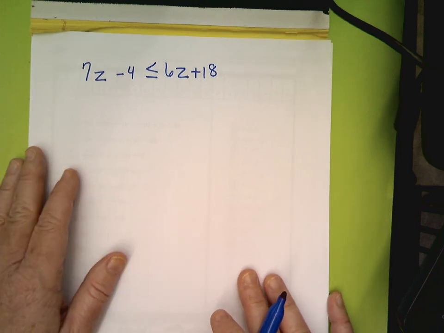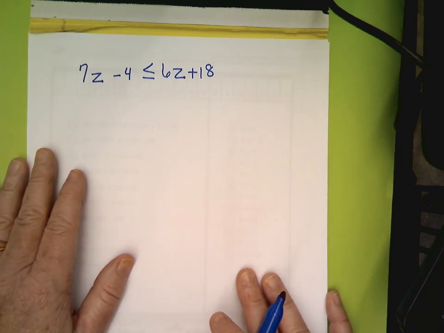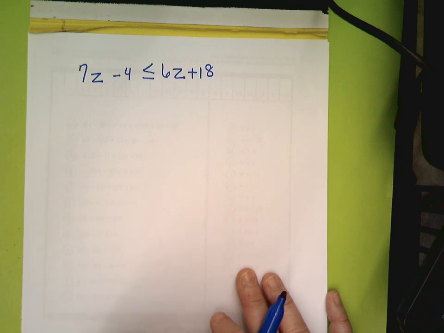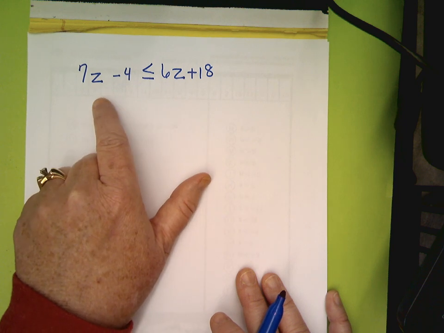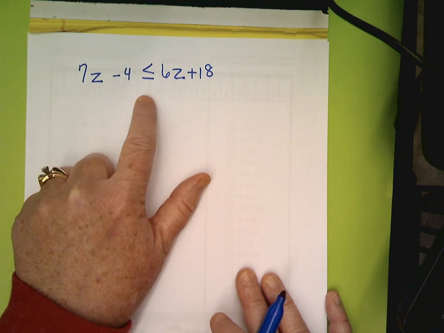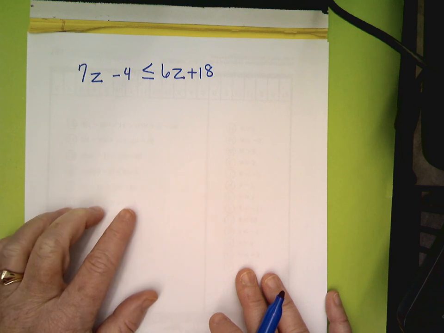I want to work some problems with you that are going to help you on Delta Math, and I want to talk to you about some little things that you need to pay close attention to so that you can get your problems right. So I've got a problem here, and it says 7z minus 4 is less than or equal to 6z plus 18.